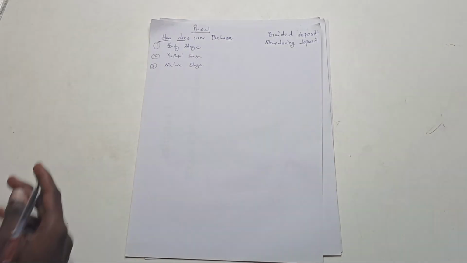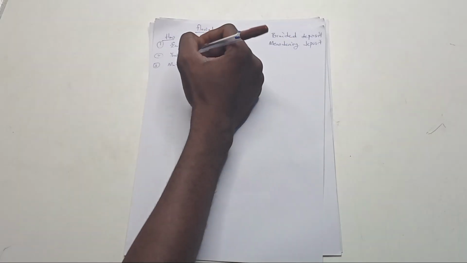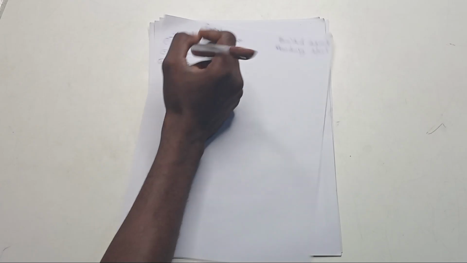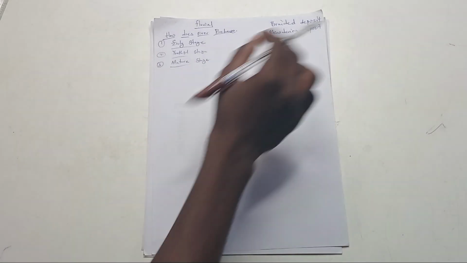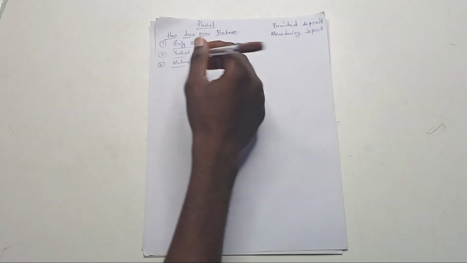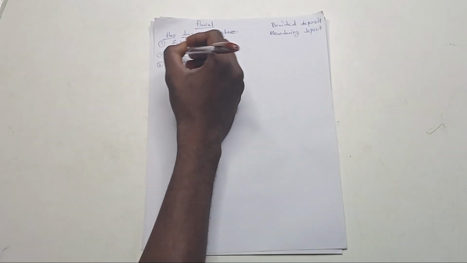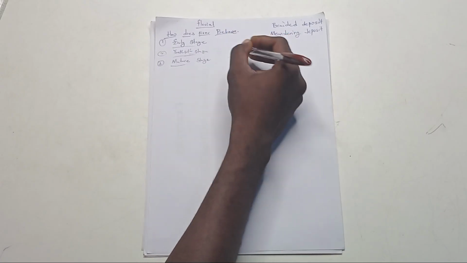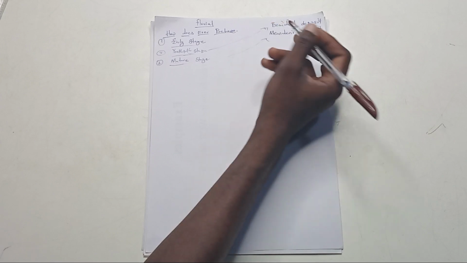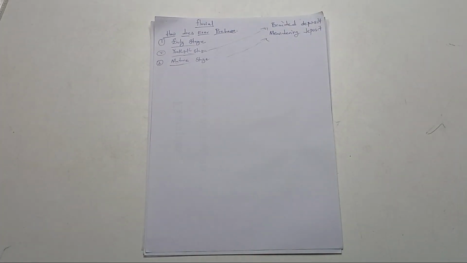So now, how does the river behave? You have the early stage, the youthful stage, the mature stage. Now, the behavior of this river determines the kind of deposit they form. I call this youthful, mid stage, and I call this mature stage. The mature stage is one that forms the meandering, and the mid stage forms the braided deposit. The mature stage, or even you can call it the old stage.